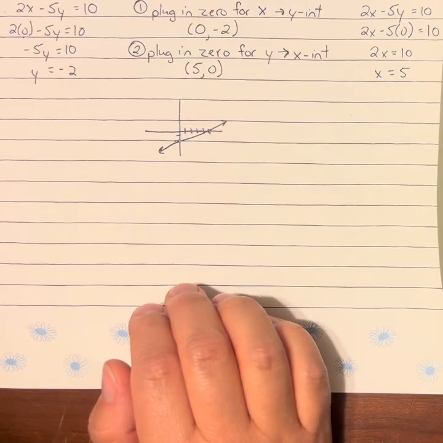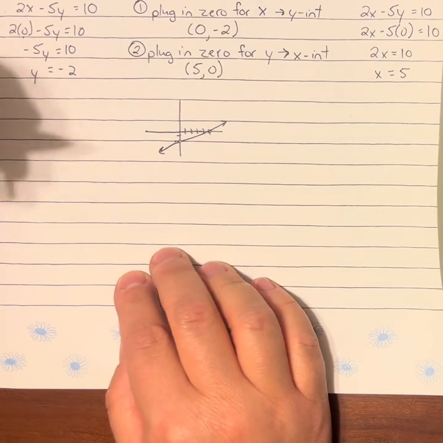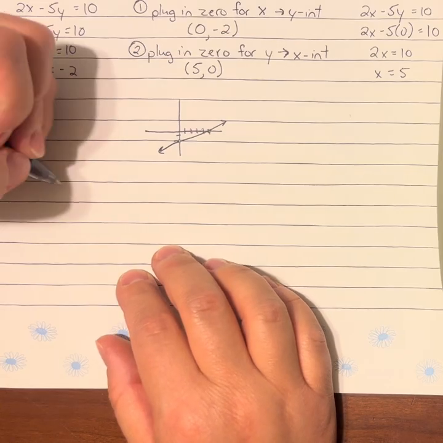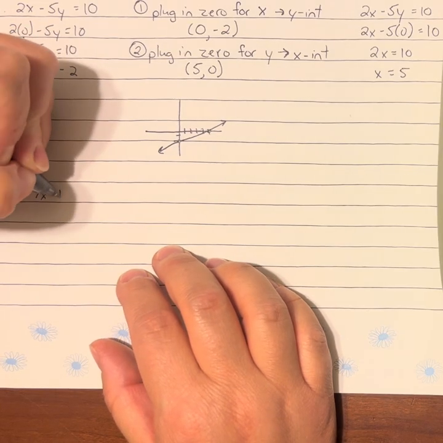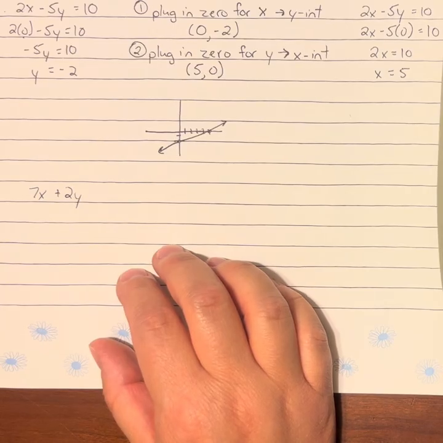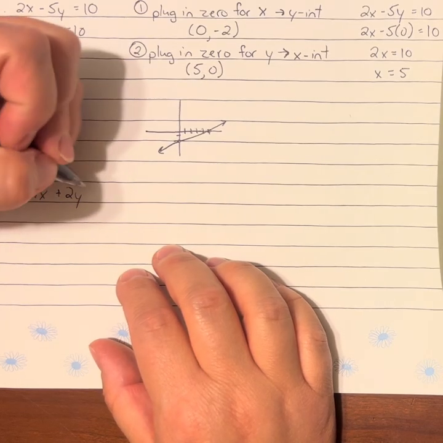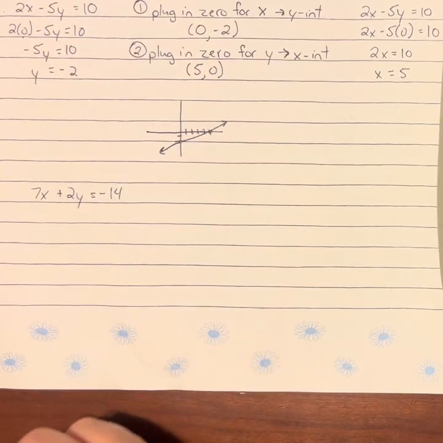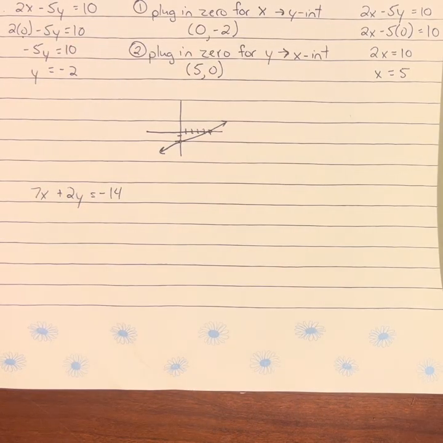So let's say our equation is 7x plus 2y equals -14. All right, so the question is find the x and y intercepts and then graph.